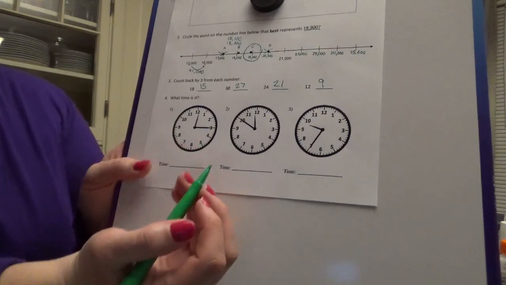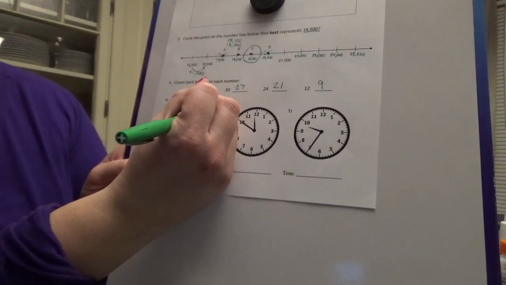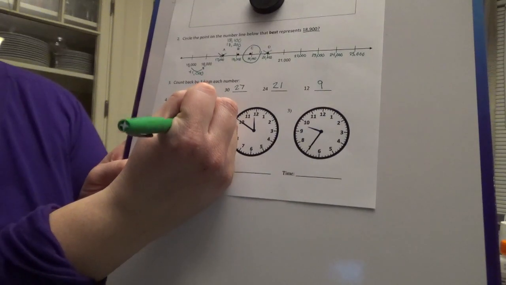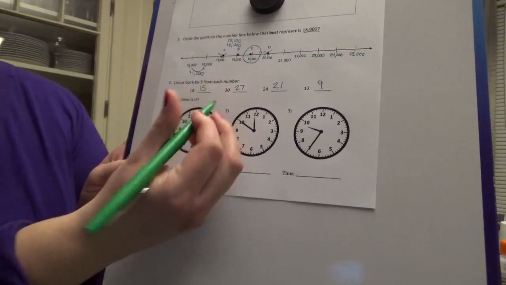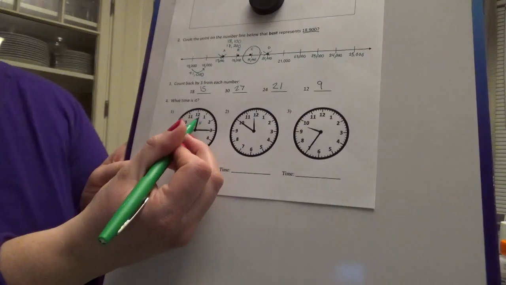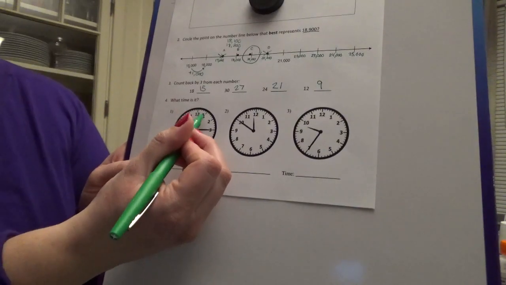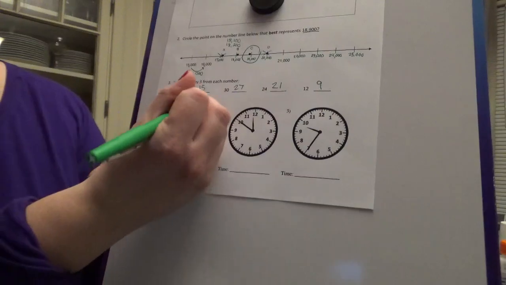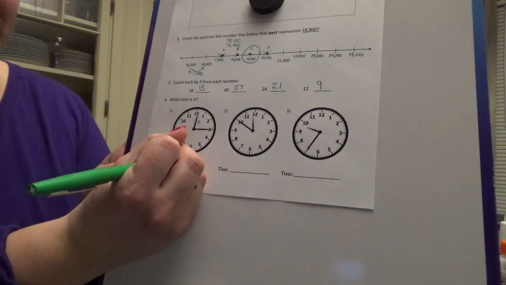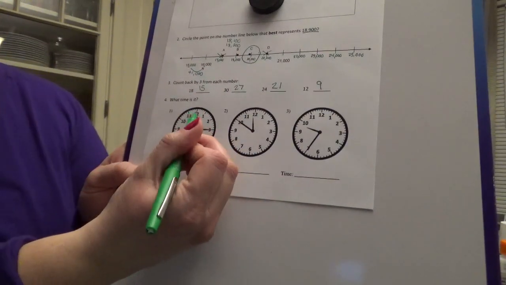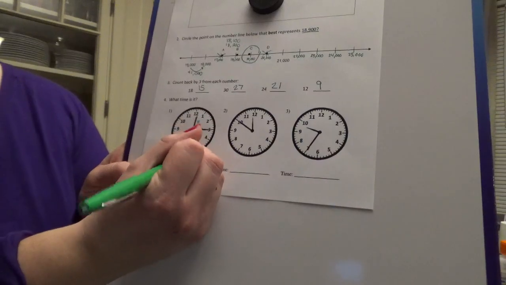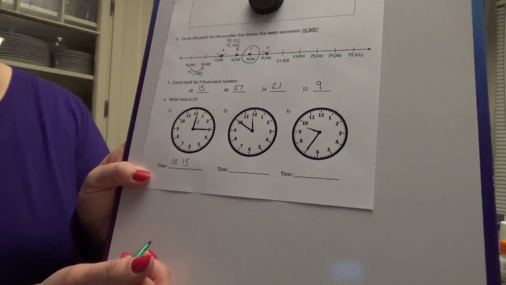Okay, so for this first clock, I wish I had a highlighter and I don't right now, but this is my hour hand, this one right here. I can see that it's between the 12 and the 1, and it's a little bit past the 12. So because it hasn't gotten to 1 o'clock yet, my hour is 12, and my minute hand is 5, 10, 15. So the time here is 12:15.